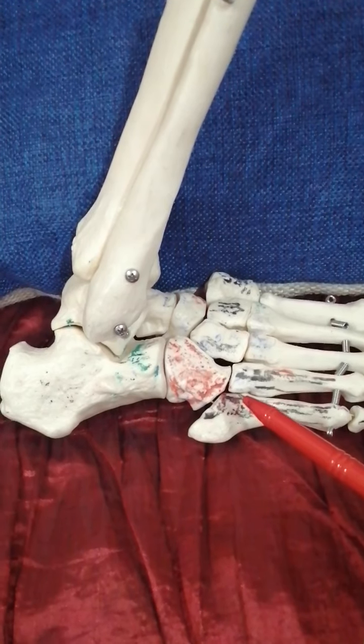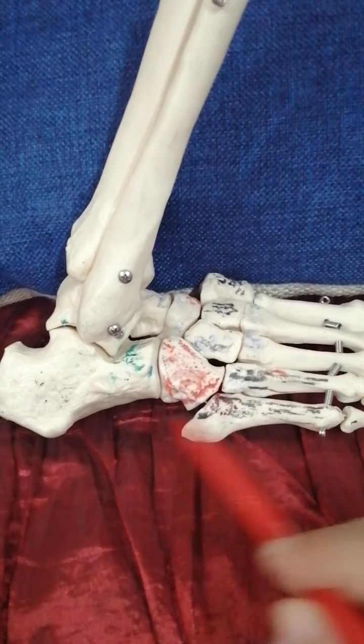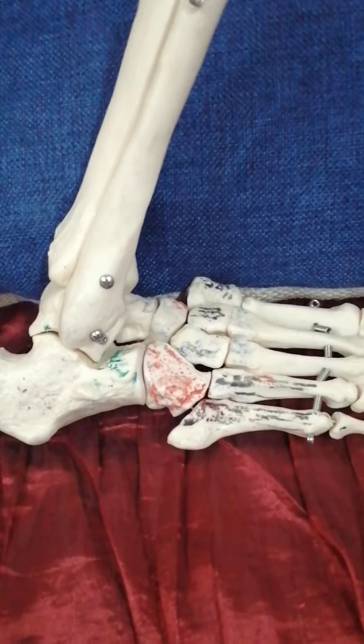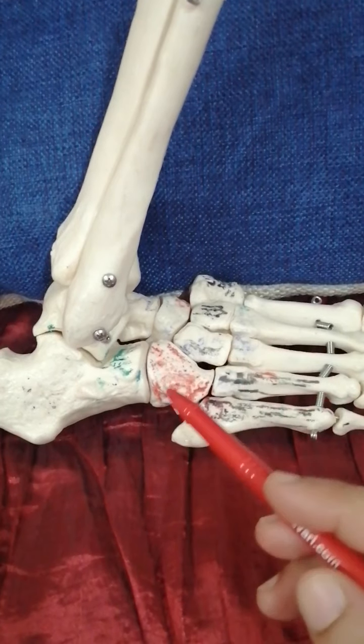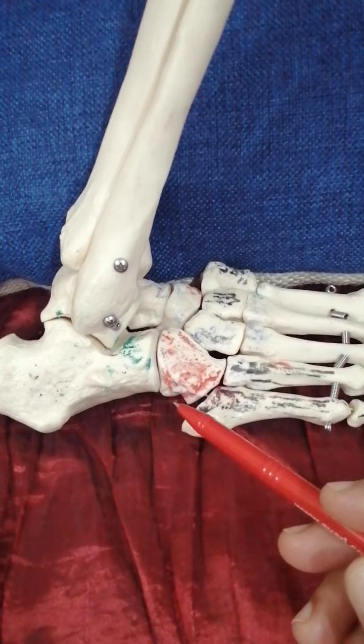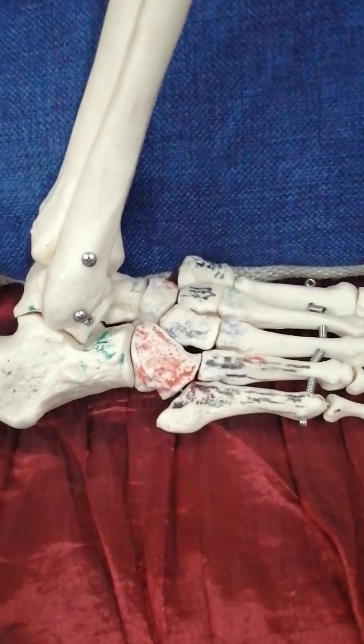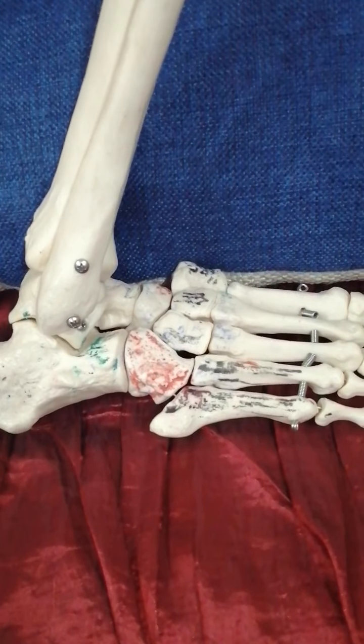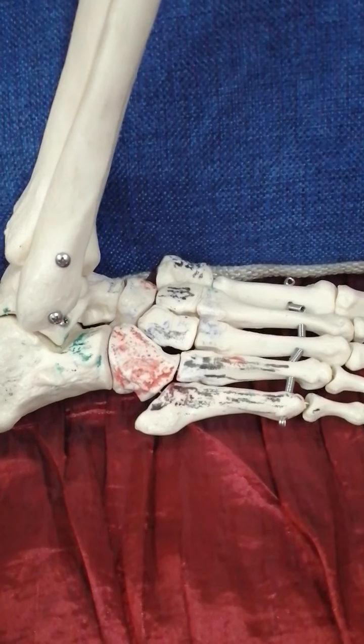But remember that the muscles of first layer are also involved. I will tell you in the next lecture which ones they are. But you have to remember which are the muscles which also maintain the lateral longitudinal arch along with the ligaments. So this was about the lateral longitudinal arch.